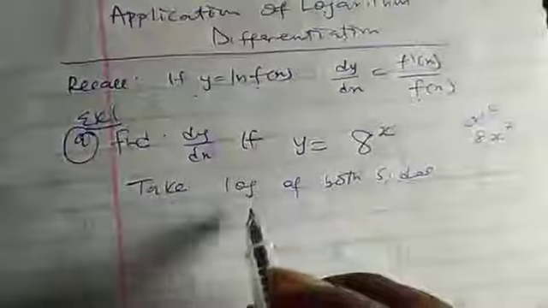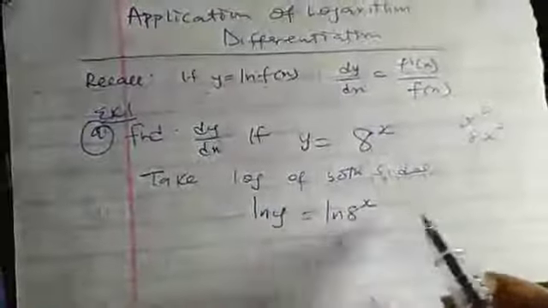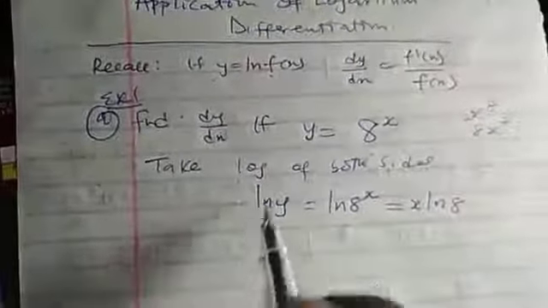So that is, you put log here, you say ln y is equal to ln 8 raised to power x. Then by law of logarithm, this x will come to the back of it. It will become x ln 8.